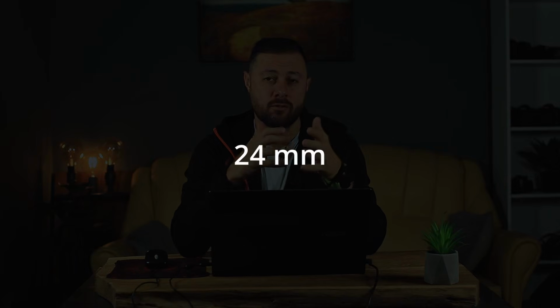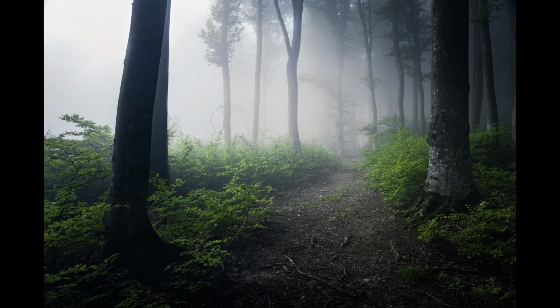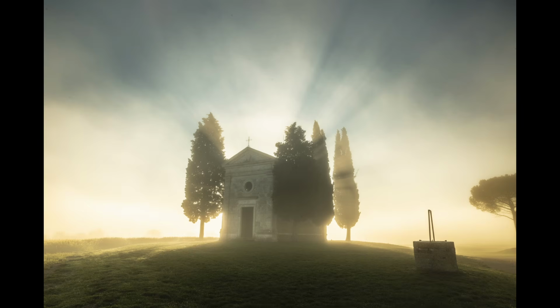The next focal length that I want to talk about is the 24 millimeter. Now, this focal length is much easier to use, even for beginner photographers. The perspective is not that dynamic. It's starting to lose that force that drives the viewer in.